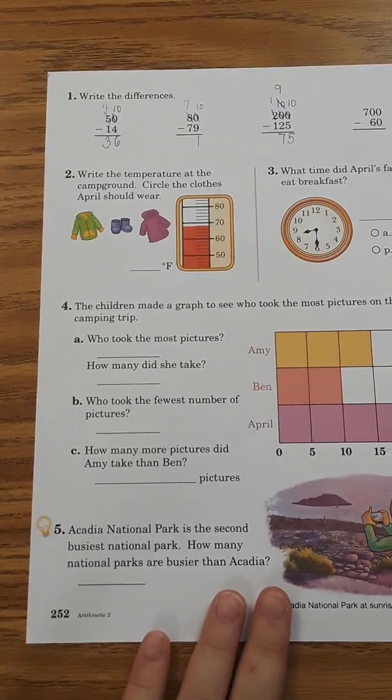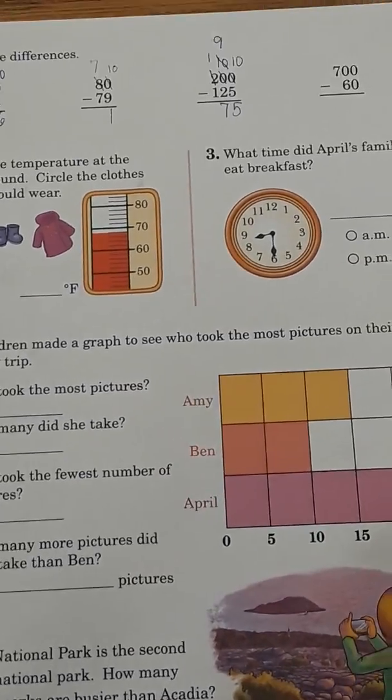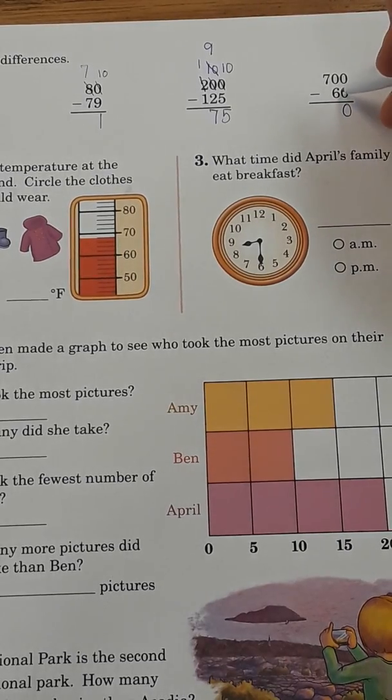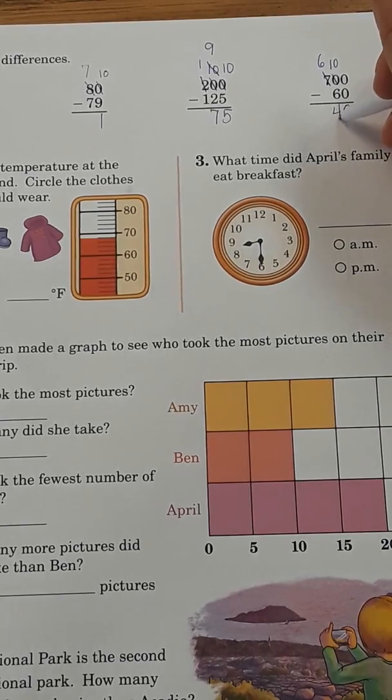All right. 700 minus 60. 0 minus 0 equals 0. 0 minus 6. Impossible. Go to the next door neighbor. Make the 7 a 6. Make this 0 a 10. 10 minus 6 equals 4. 6 minus nothing, 6.